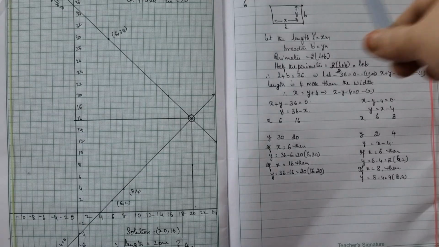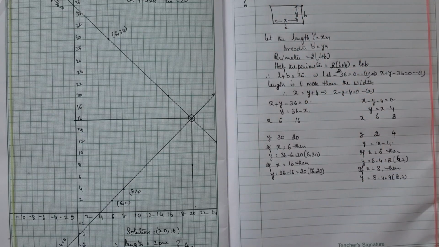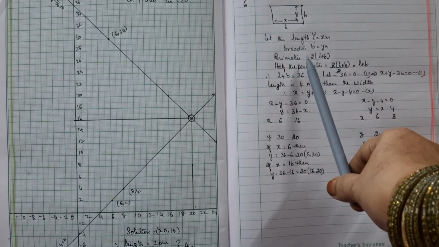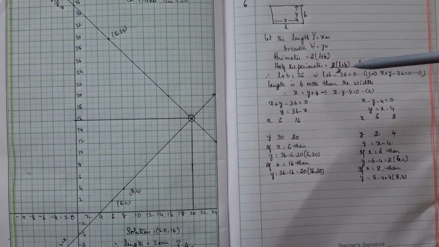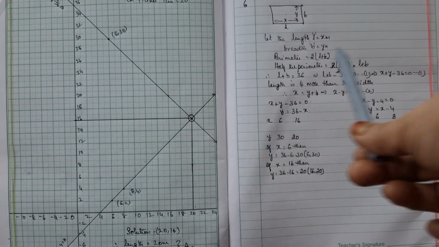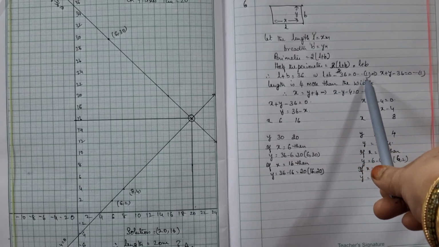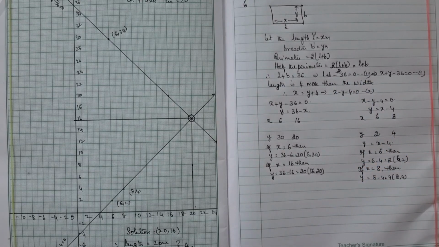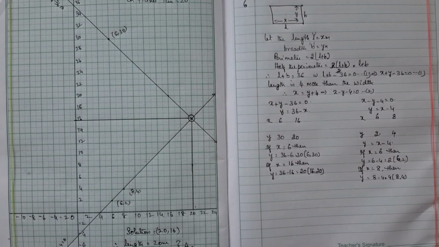Now, what is the formula for perimeter? 2 into L plus B. But what is it that they have said? Half the perimeter. Half the perimeter means you have to divide it by 2. When you divide it by 2, 2 and 2 will get cancelled, you are getting L plus B. So what did they say? Half the perimeter of the garden is 36 meters. So L plus B is 36. That is L plus B minus 36 is equal to 0, the first equation. L plus B means x plus y minus 36 is equal to 0.